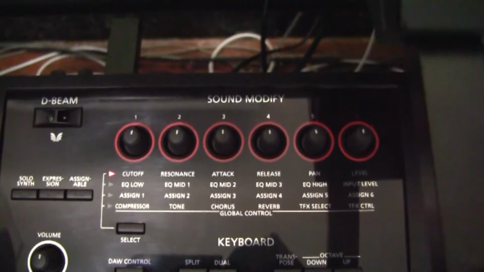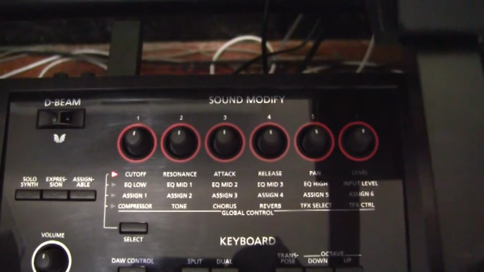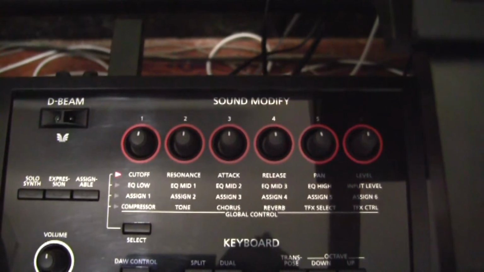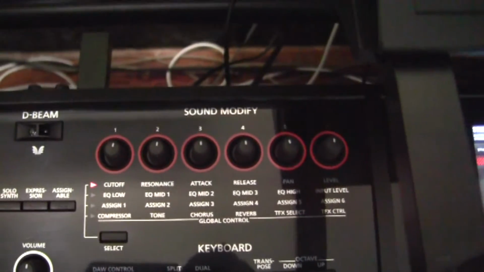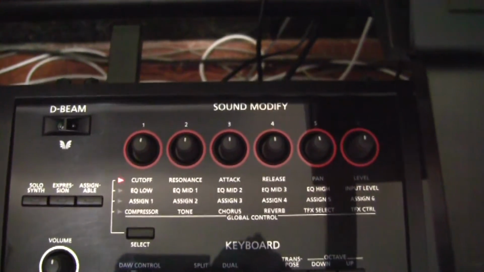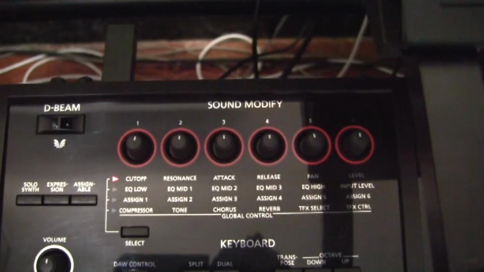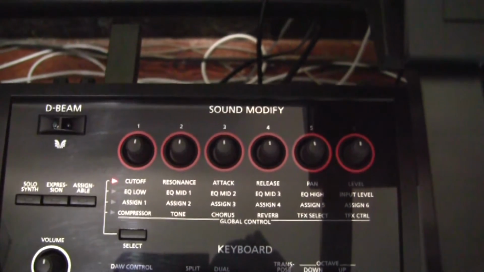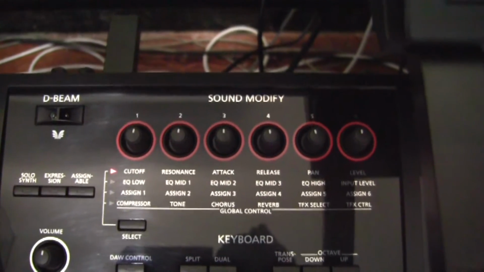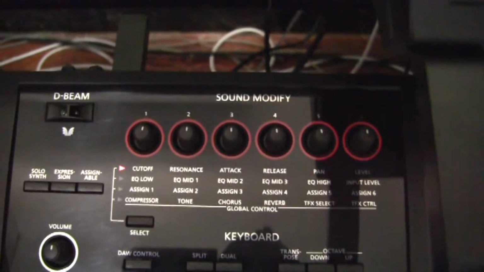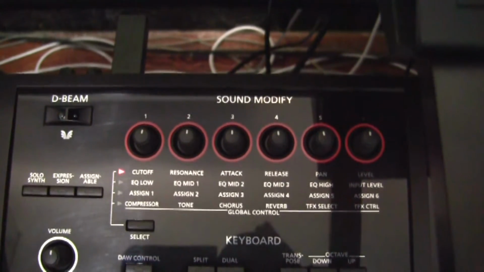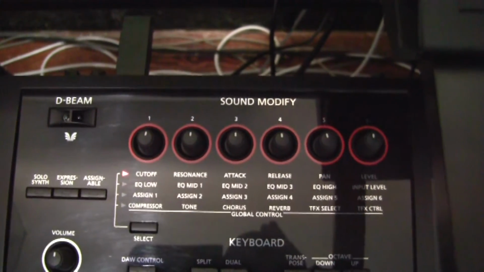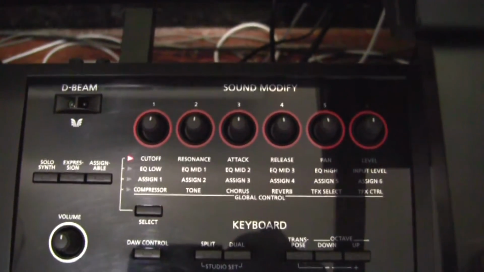Okay guys, here's what I discovered. When we're in normal play mode and select is put to the top row, we get the cutoff, resonance, attack, release, pan, and volume coming out on controller numbers 74, 71, 73, 72, 10, and 7, as would be expected. And when we move the select down to assign 1 to 6, it's coming out as controller 1, aftertouch, common, 11, 65, 5 and 91 controller numbers, but I believe that can be changed in the software.